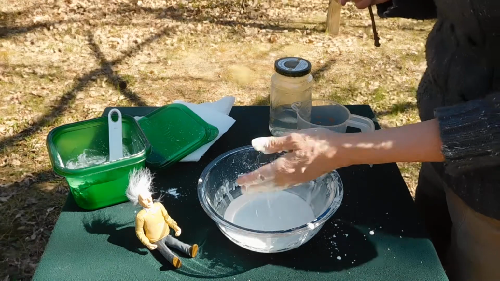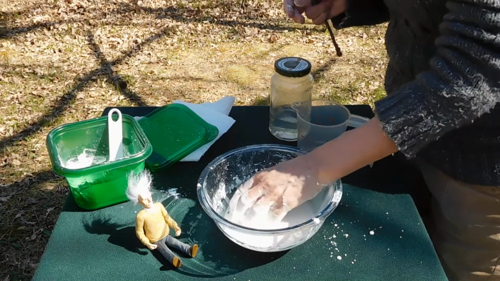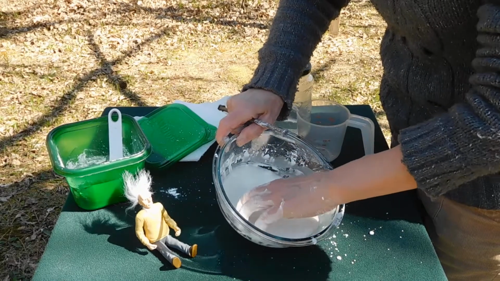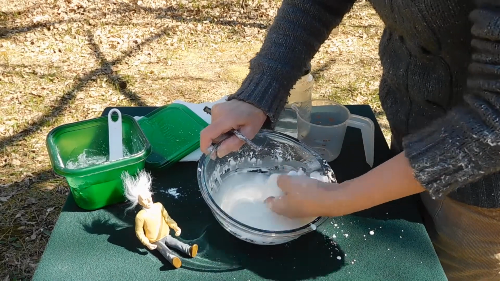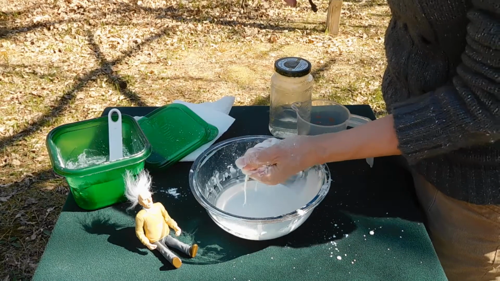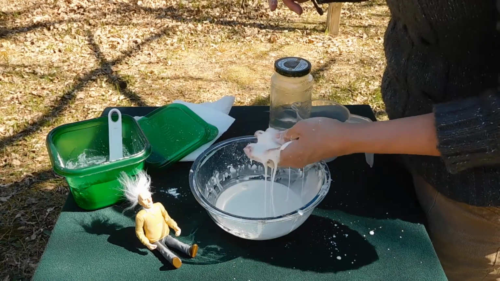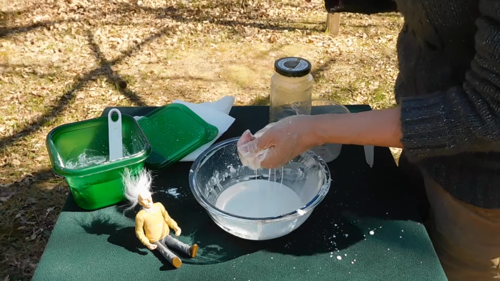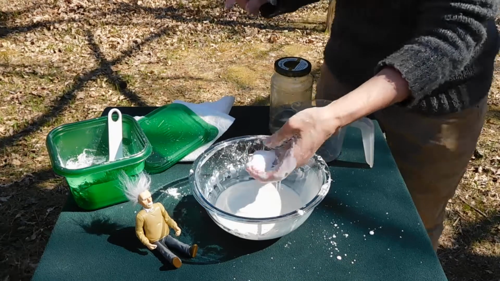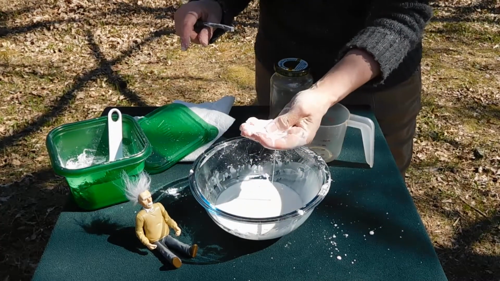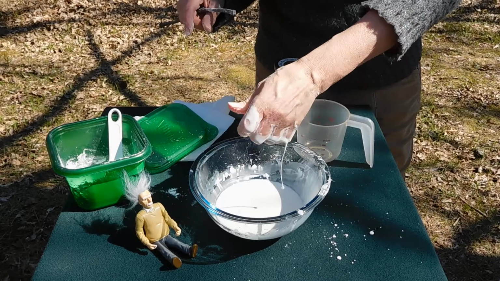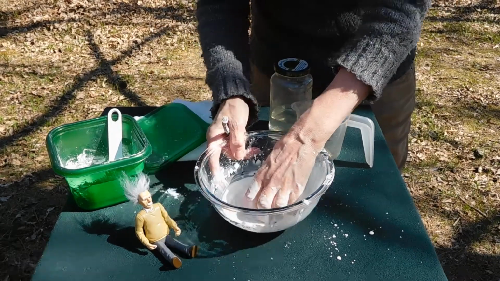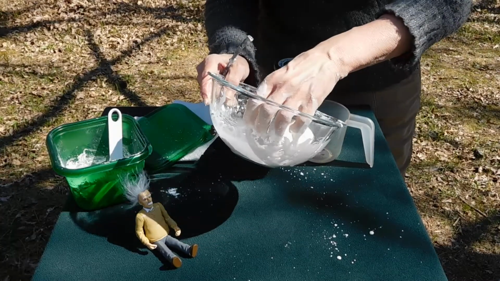So that is Ooblek. It is solid when pressure is applied, and it's liquid when you remove the pressure. It's a lot of fun. I enjoy playing with it. So take some time, play with your Ooblek, see what's going on. Cleanup can be a bit of a mess. So here are my tips for cleanup.